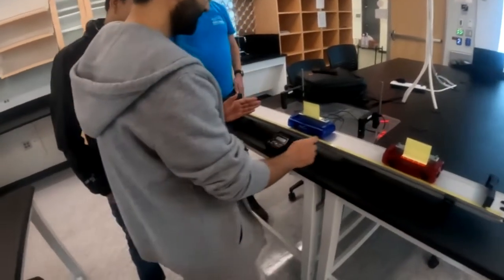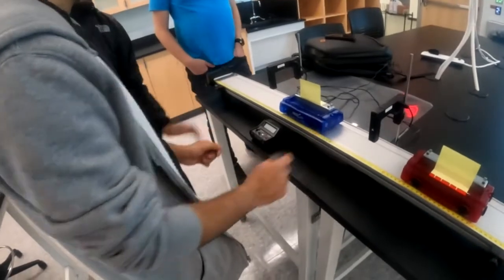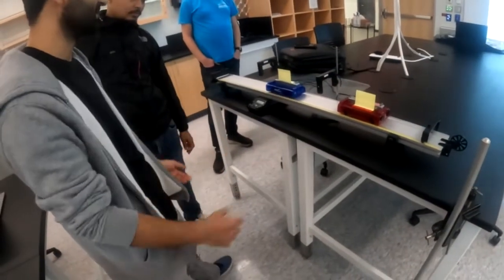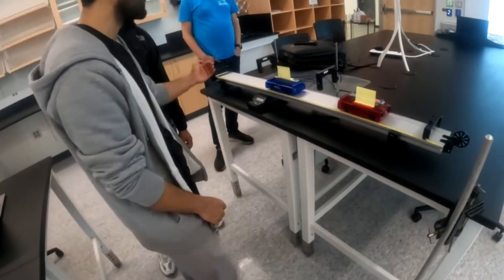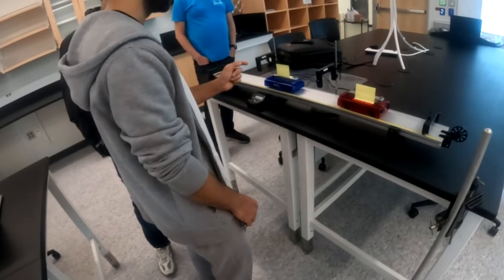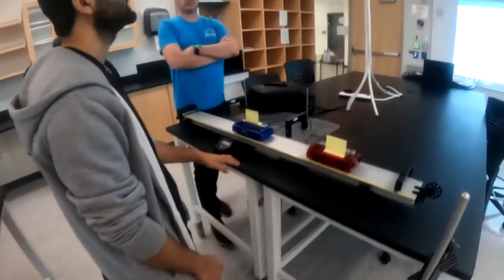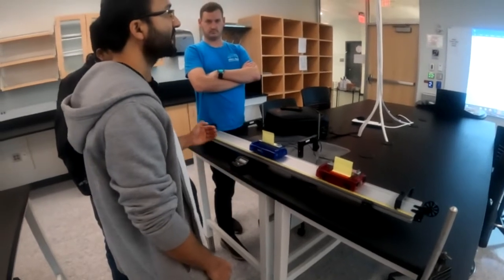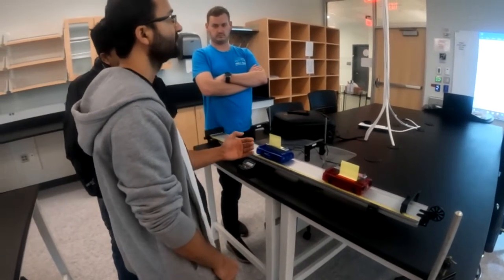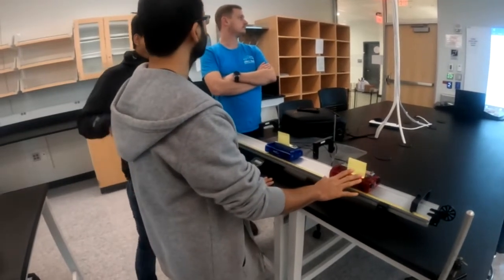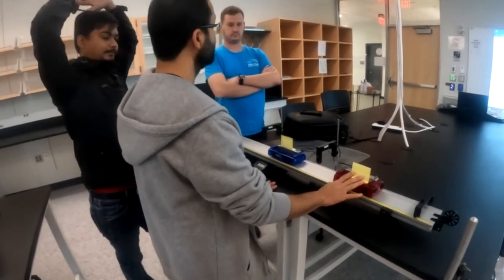Okay, so D1, D2. This length is the same. You don't have to measure the length every time. T1 is the time it took to collide, and also the time before collision. Before collision, this is at rest. V1 is 0. For this one, V2 is 0.